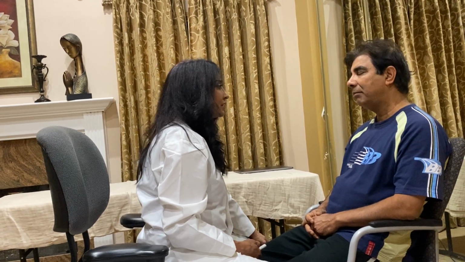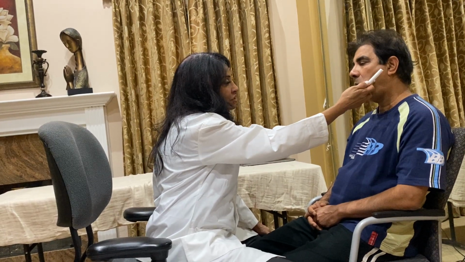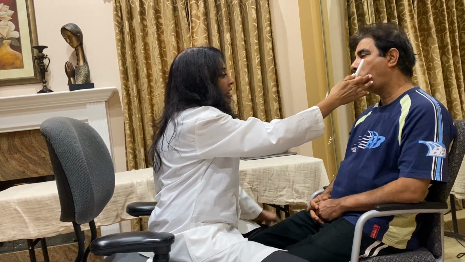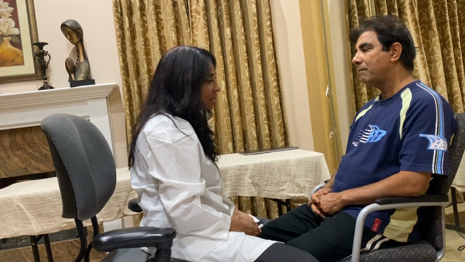I'm checking his cranial nerve 12. I'm going to have you push the tongue to one side against the cheek. This pressure, and then you're going to push it to the other side. I'm checking the strength of the tongue.